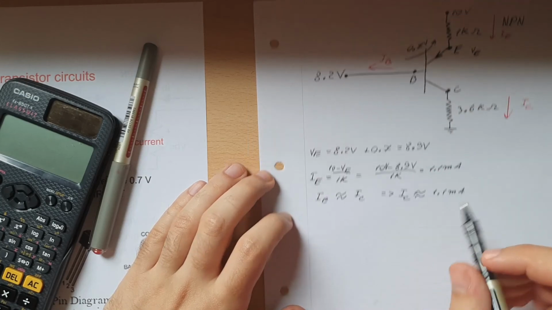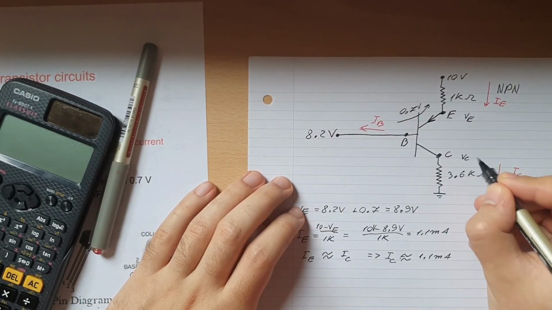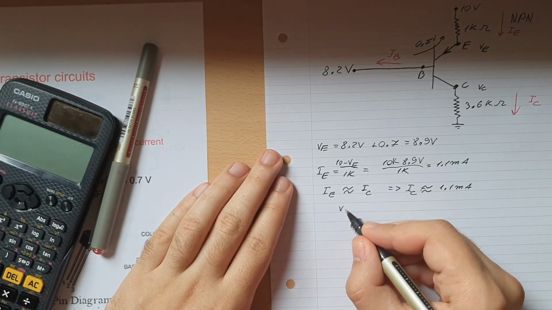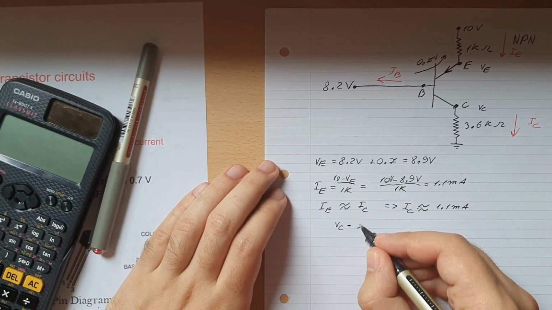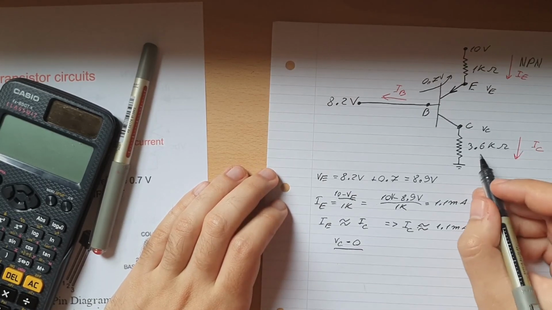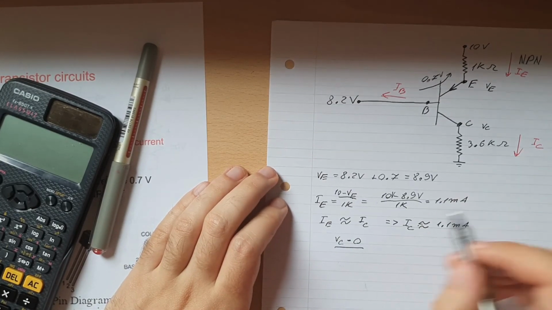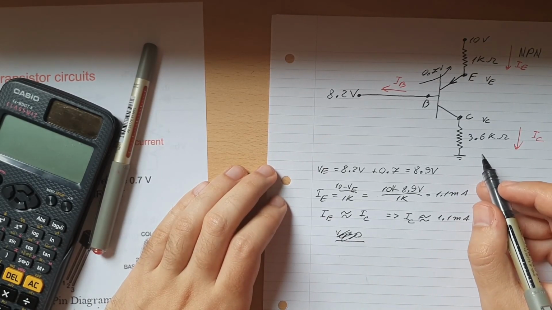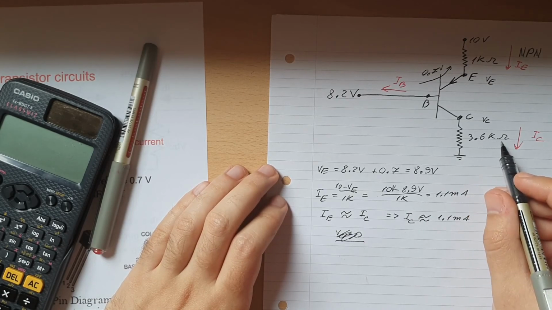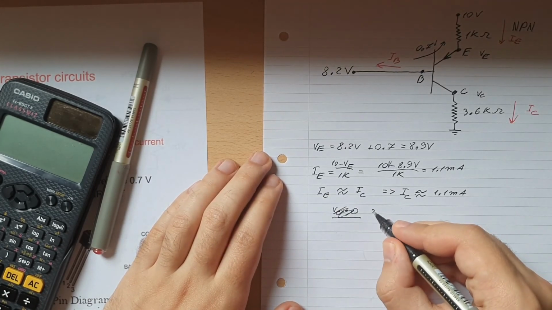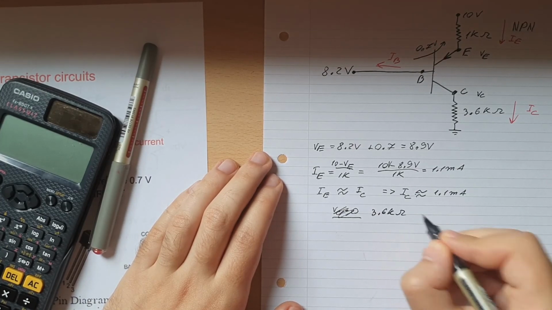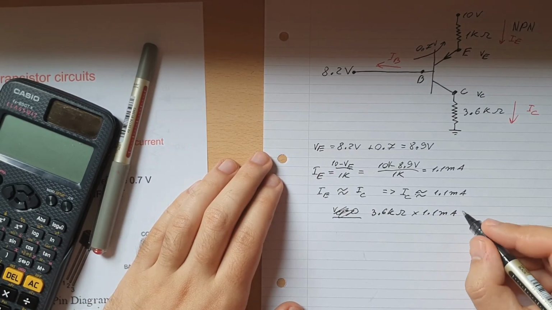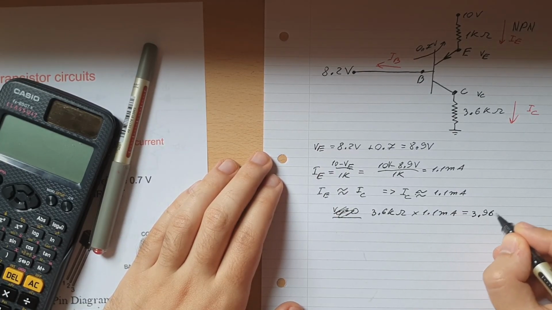Now we can find the value of VC here. And how do we do so? Well, we simply do VC minus 0 over the, oh no, wait, this one will give us the current, never mind, sorry. Okay, to find VC, we'll multiply this 3.6k ohms by the current. That'll be 3.6k ohms multiplied by the current 1.1 milliamps, and that will give us 3.96 volts.